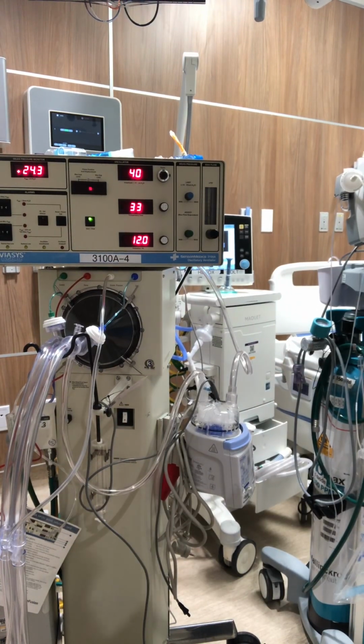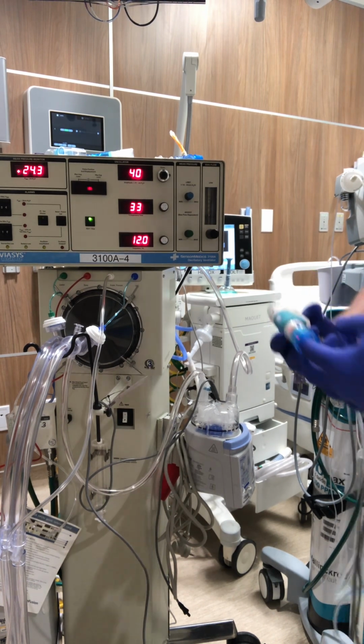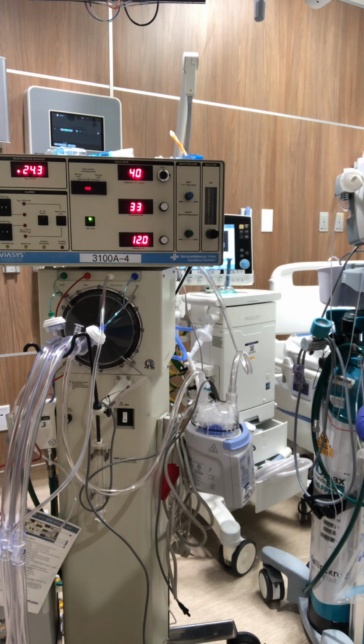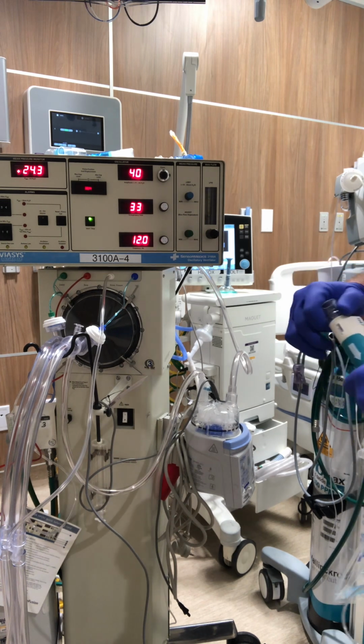Alright, so now we're going to add nitric to the oscillator while it's currently on a patient. I know this can be kind of intimidating, but we're going to walk through it real quick so that it's not as intimidating when the time comes to actually have to do it. So starting with the basics, right?